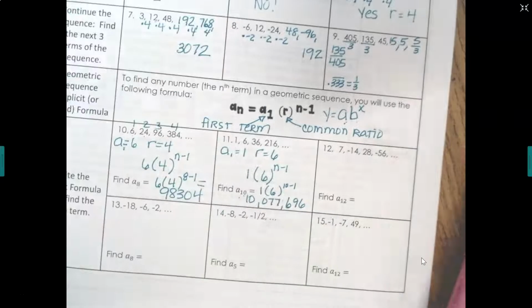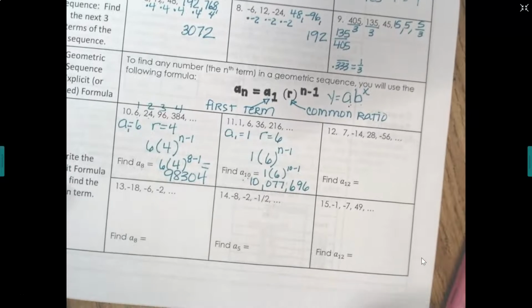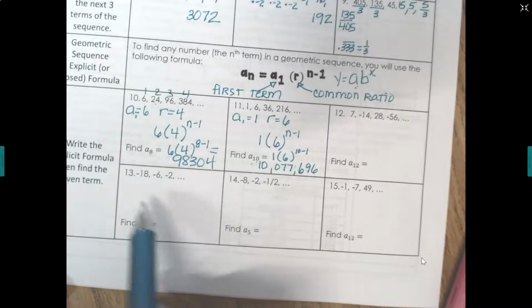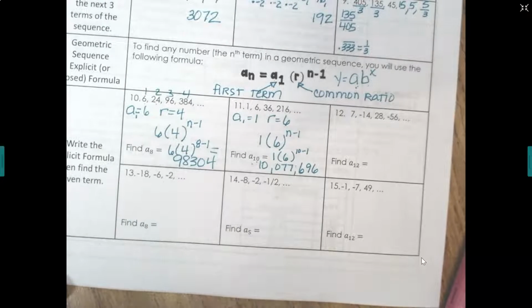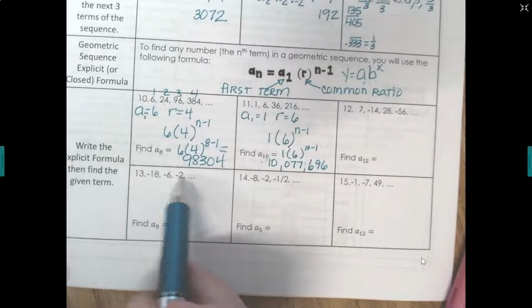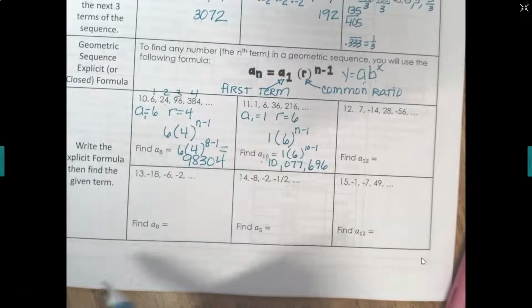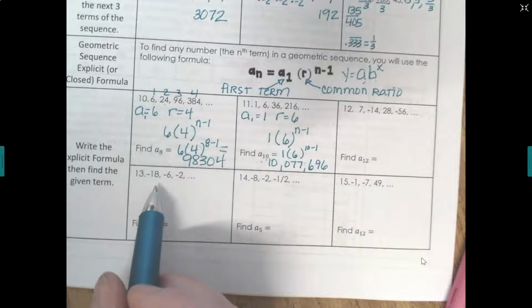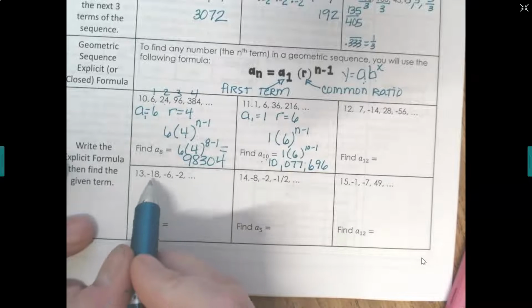All right, let's try just a couple more. We're not going to do all of these. Let's look at 13. I want to do 13 because our numbers are getting smaller. Okay, the signs are all the same, so that means the number we're going to be working with is positive. Now, because it's getting smaller, I'm dividing by something.